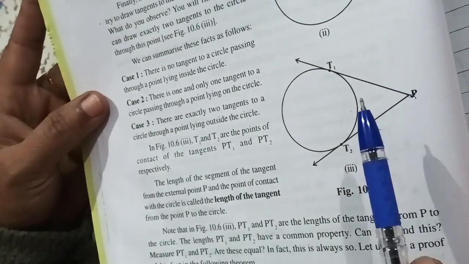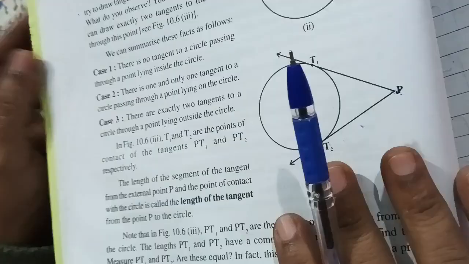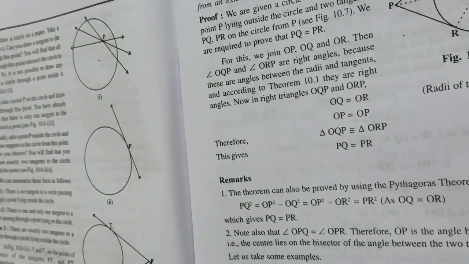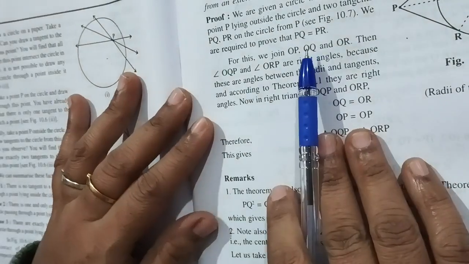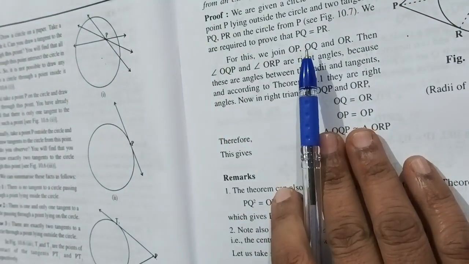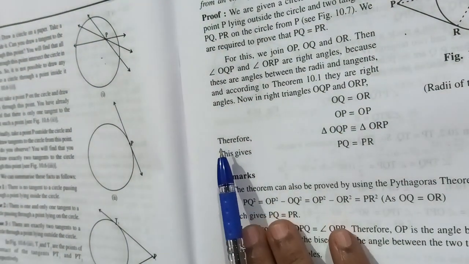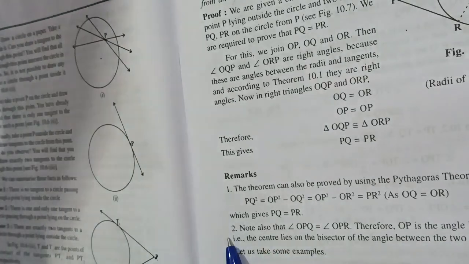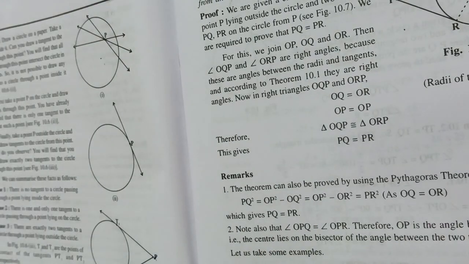By using that, let us learn today theorem 10.2. It is a very important theorem, and they will definitely ask this question for 3 marks.